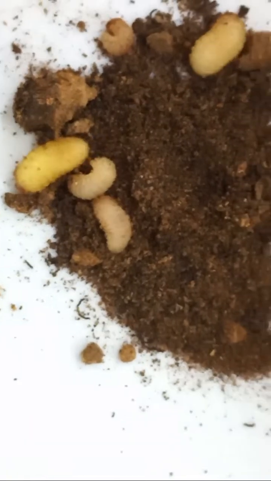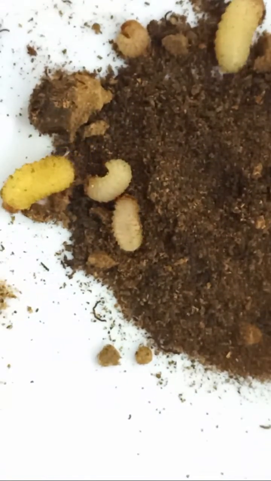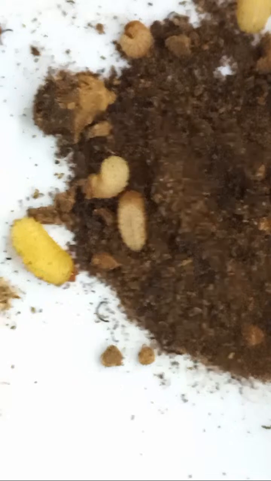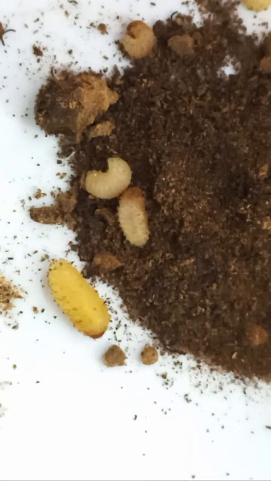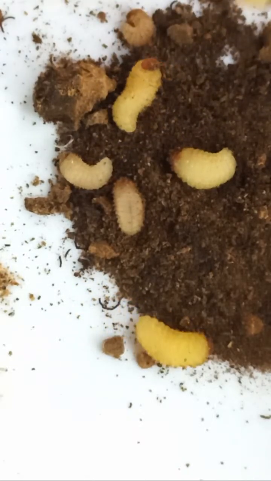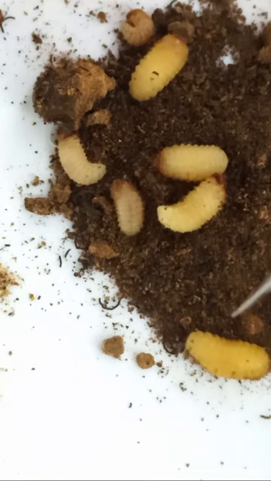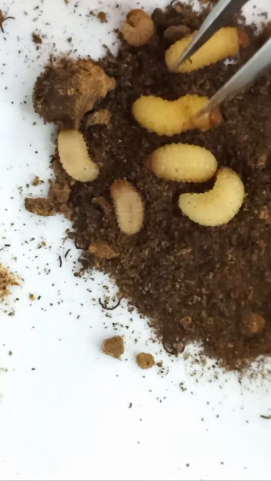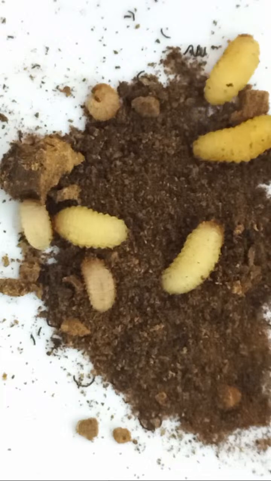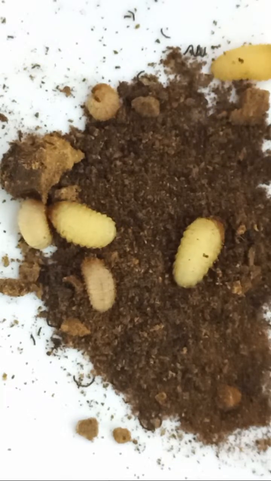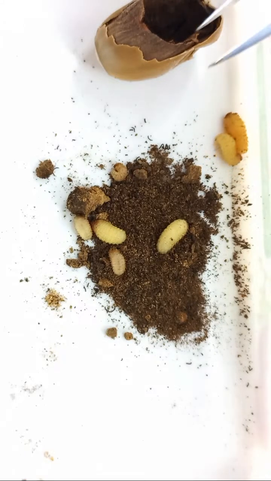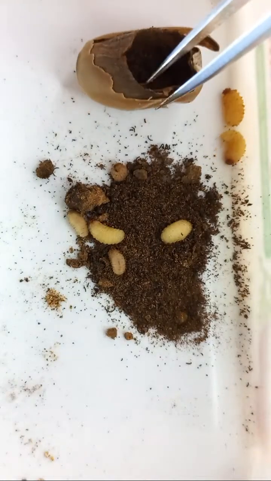I have scissors. They're moving. Okay. Larvae are very typical for beetles, especially for family Curculionidae, for weevils. All of them were sitting inside the acorn.